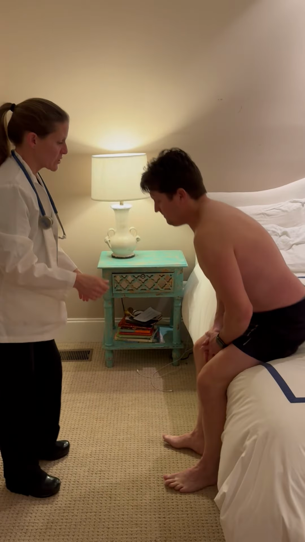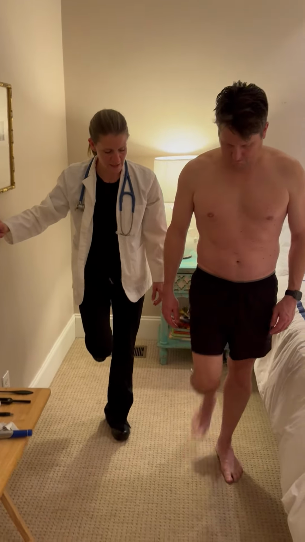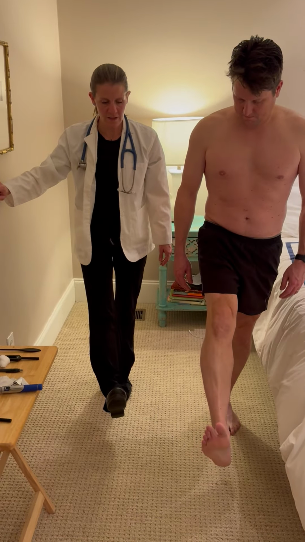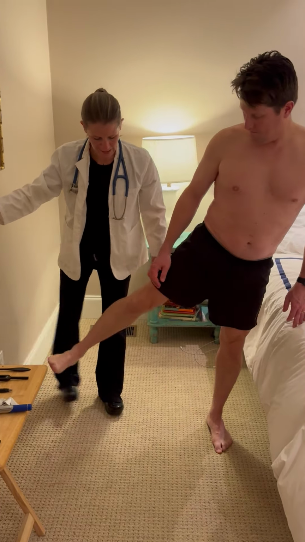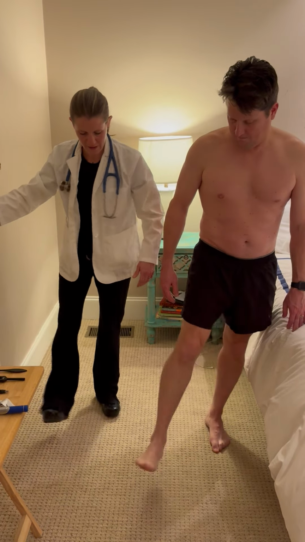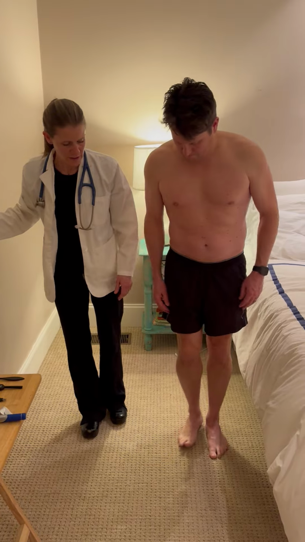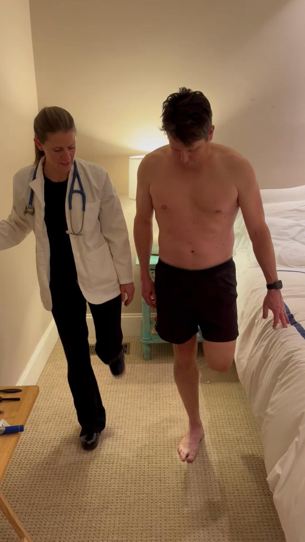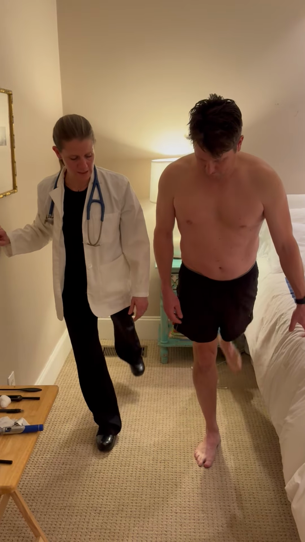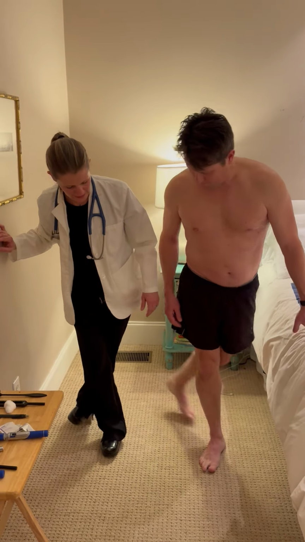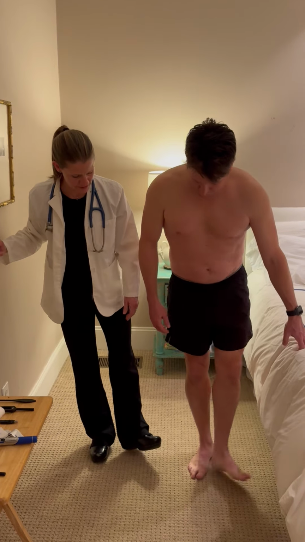Stand up, we're gonna do some range of motion exercises. Starting with the knees, we're gonna flex, extend, hyperextend, flex the hip, extend, hyperextend, abduct, adduct, circumduct, internally rotate, externally rotate. On the other side, we're gonna do the knee, flex the knee, extend the knee, hyperextend the knee, flex the hip, extend, hyperextend, abduct, adduct, circumduct, internally rotate, externally rotate.